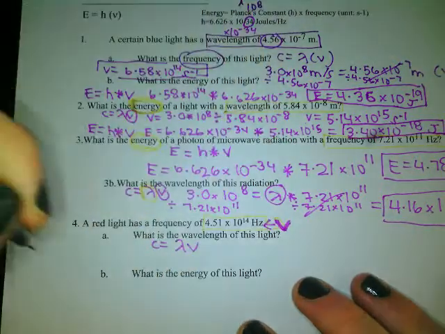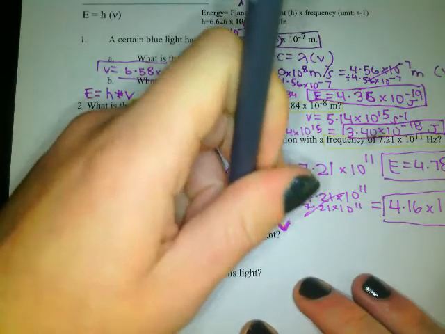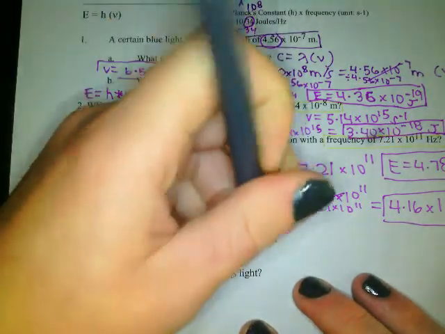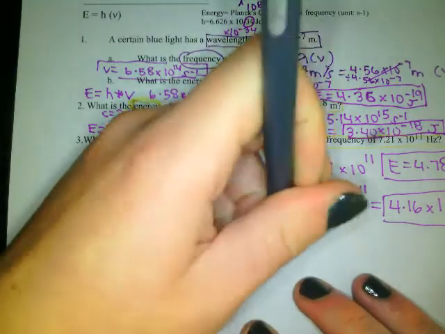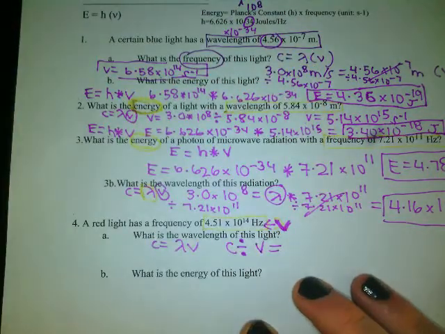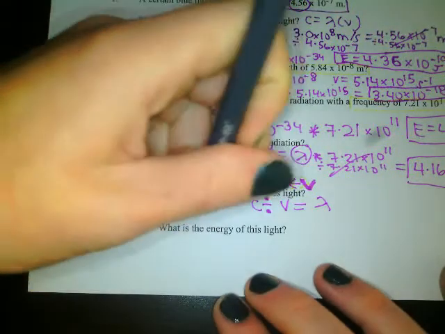So let's write out our variables. c is the speed of light, 3.0 times 10 to the 8th, divided by our frequency, 4.51 times 10 to the 14th power.